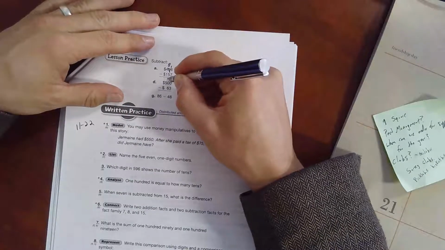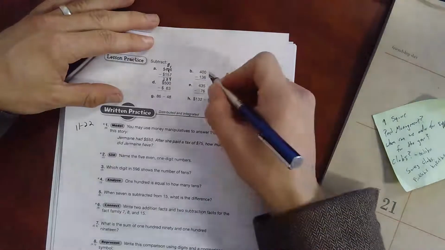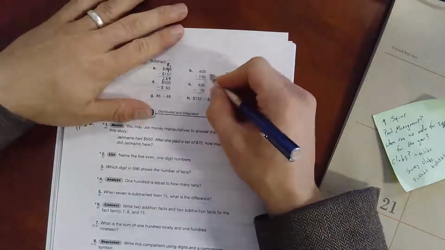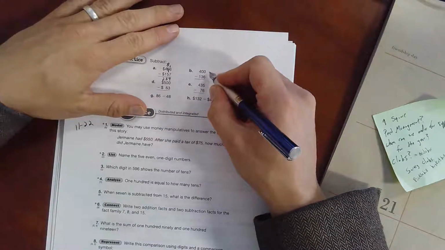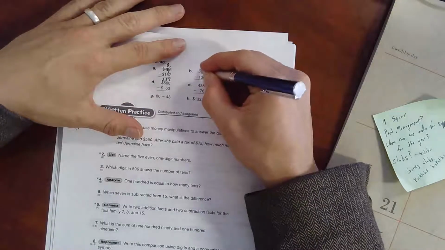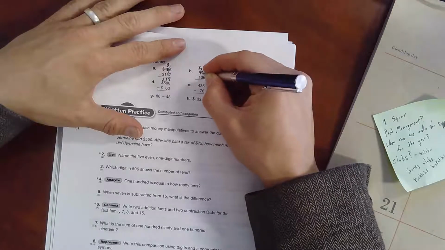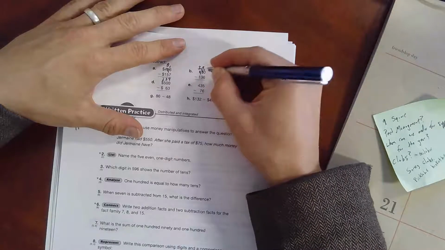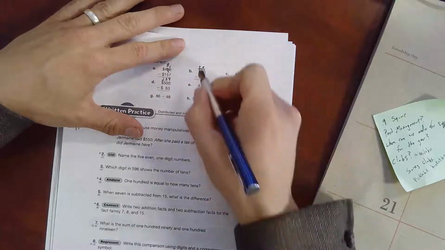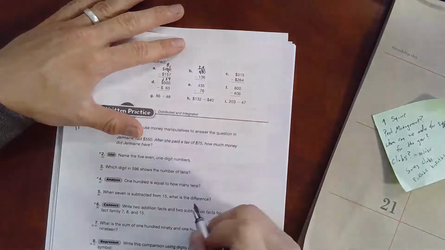8 minus 5, that's 3. 4 minus 1, that's 2. So 239. Over here, bunch of zeros. 6 can't subtract from 0. So we're going to have to take this 400, turn it into 300, turn that into a 10, which turns into a 9 as I now make this 10. So now I have 300, 90, and a 10.